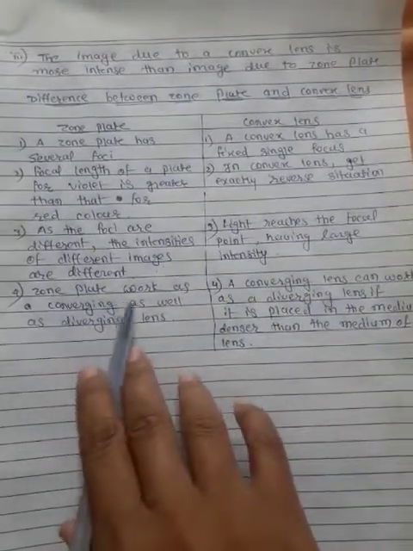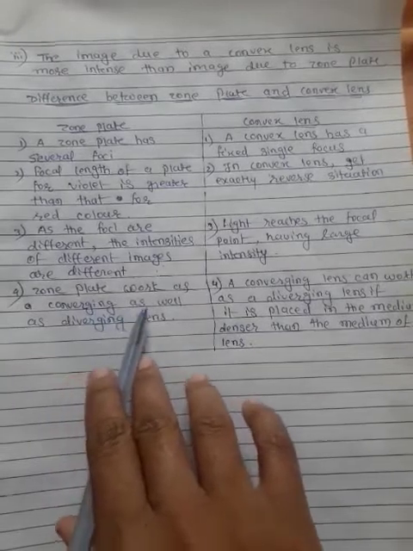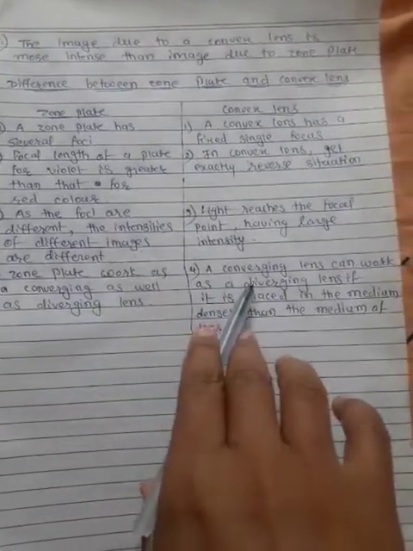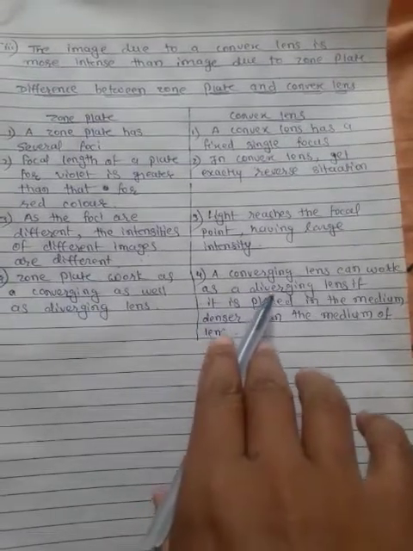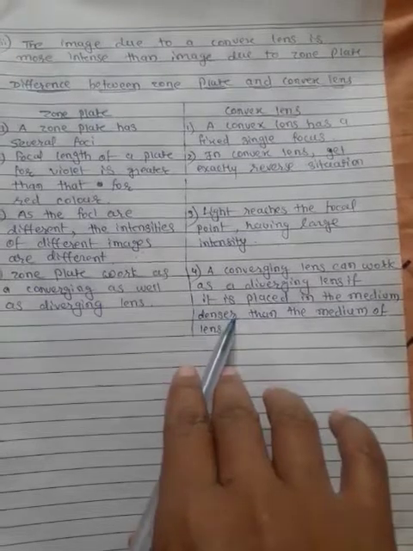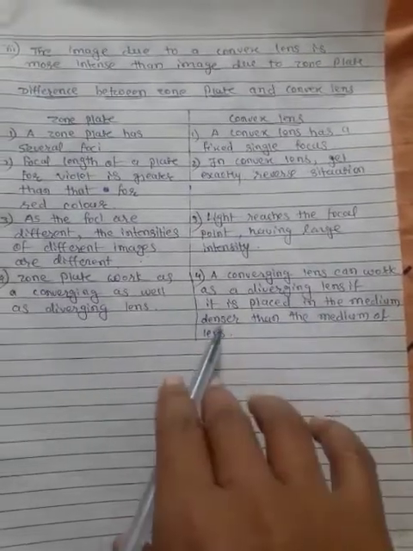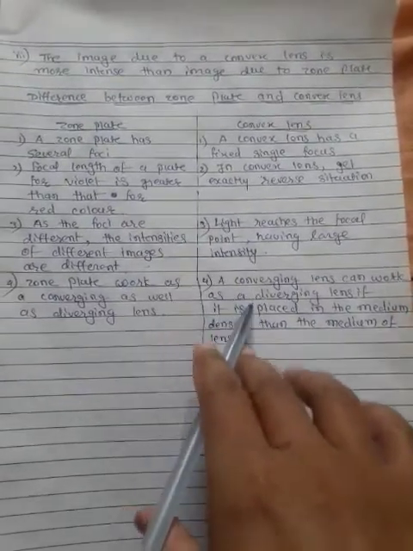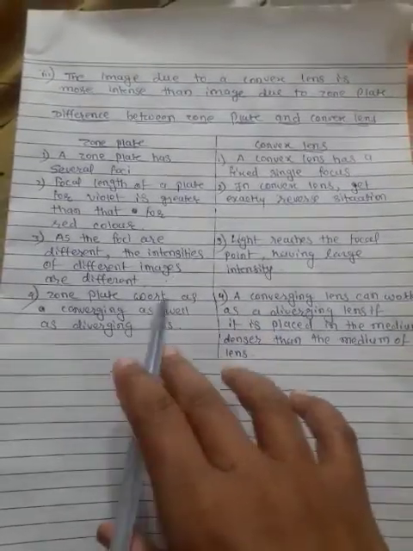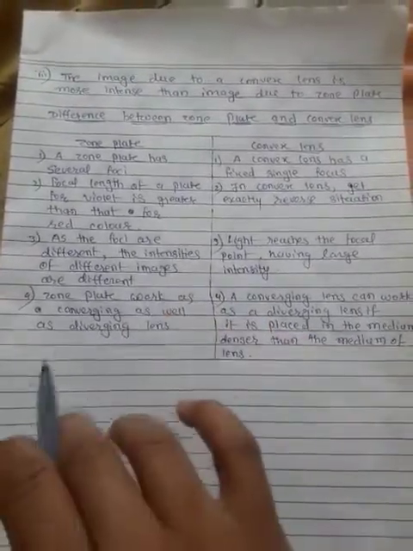The zone plate works as a converging as well as a diverging lens. A converging lens can work as a diverging lens only if it is placed in a medium denser than the medium of the lens. This is the difference between the zone plate and the convex lens.